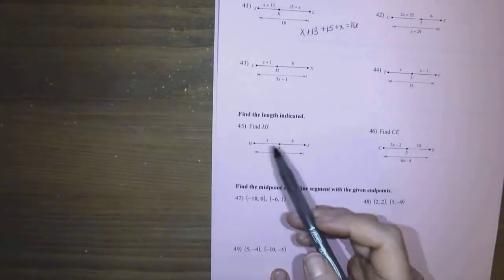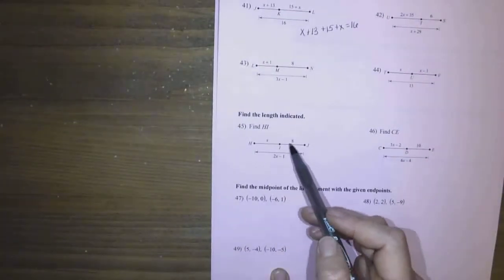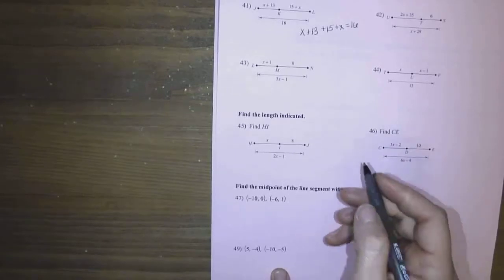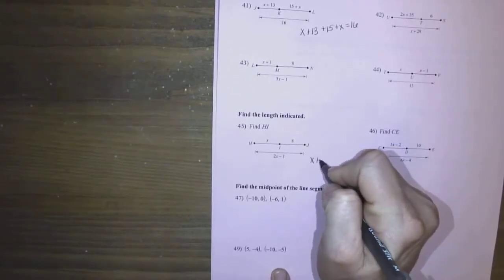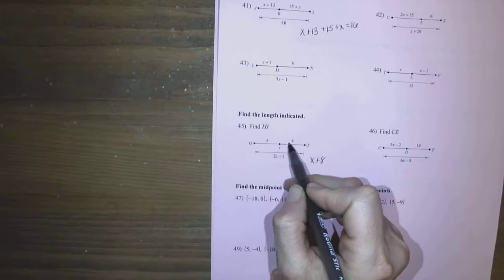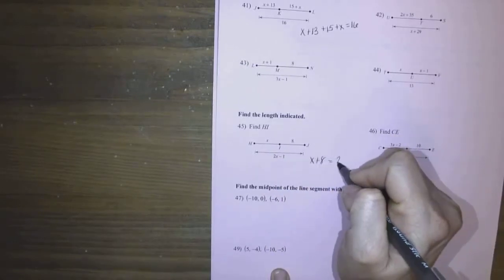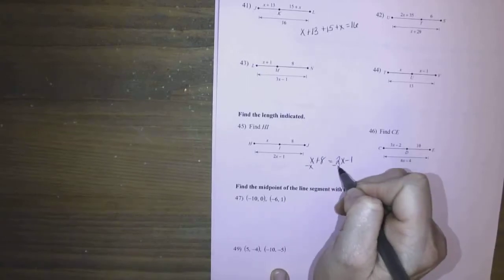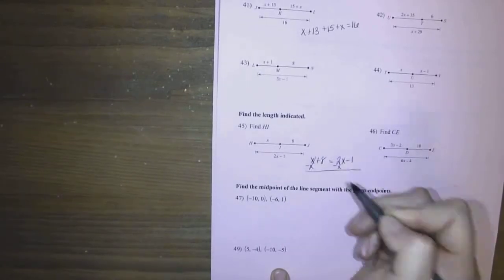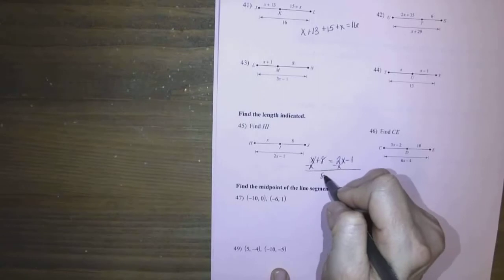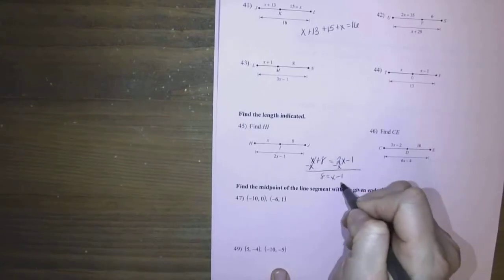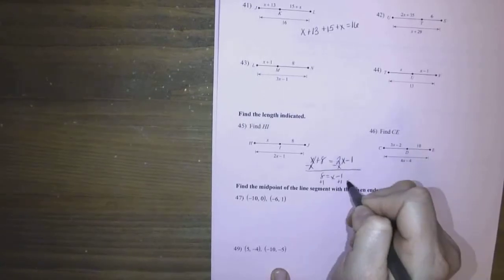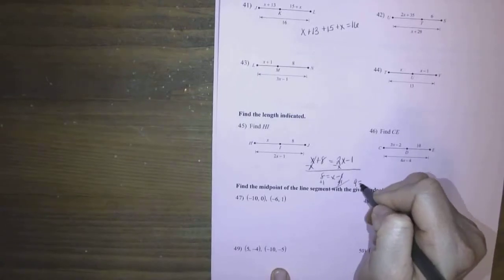45, they want you to find HI, but I see some x in here, so I'm first going to write an equation. X plus 8, the left plus the right, equals the whole thing, 2x minus 1. I will solve for x by taking all my x's to one side. I get 8 equals x minus 1, add 1. I get 9 equals x.